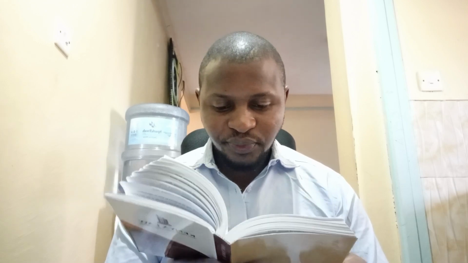To be eligible for election as a county governor, a person must be eligible for election as a member of the county assembly. Okay. If only one candidate for county governor is nominated, then that candidate shall be declared elected.